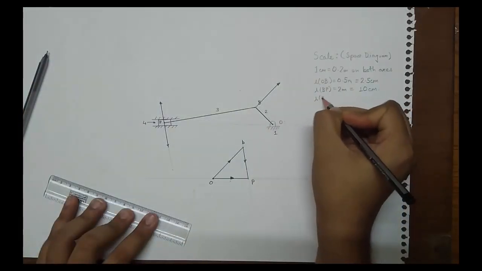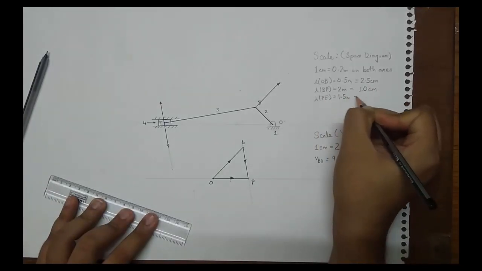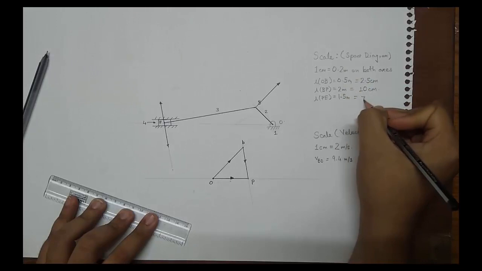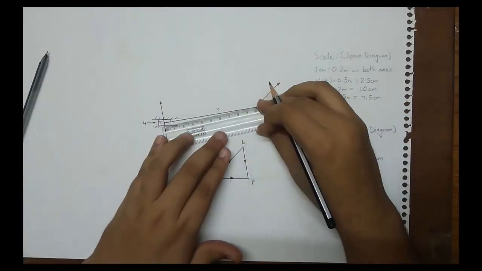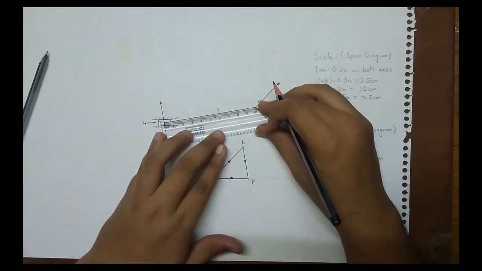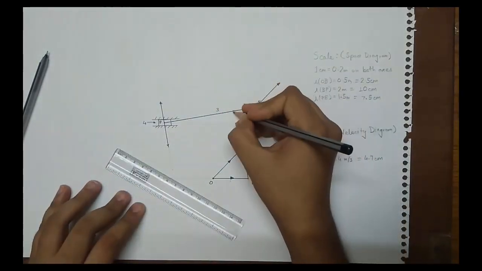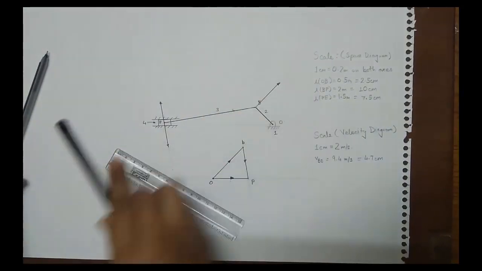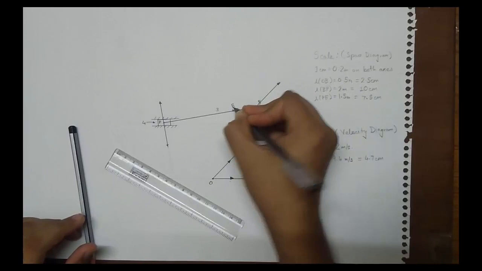Length PE is equal to 1.5 meter. So 1.5 meter becomes 7.5 centimeter. So it is at a distance of 7.5 centimeter from here. Okay. So this becomes my point E.